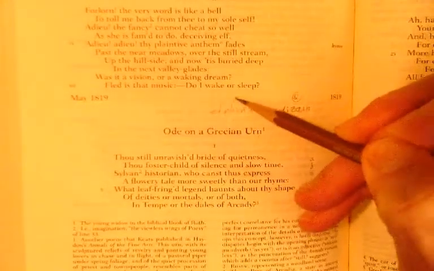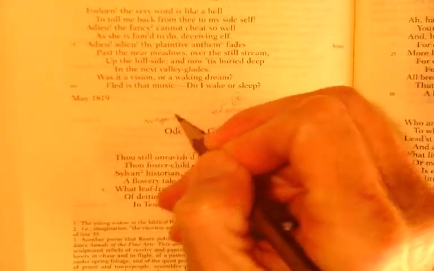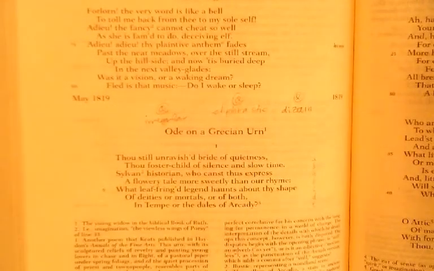Question on this guy. Irregular ode. I'll ask you that one. Okay, big Q around it. Questions on all those, so be prepared.